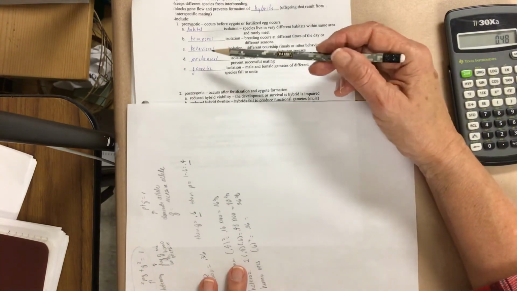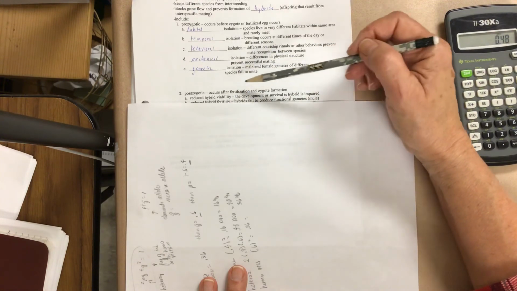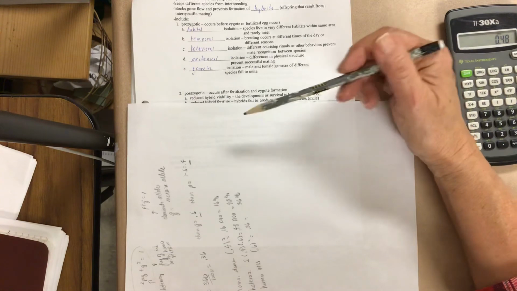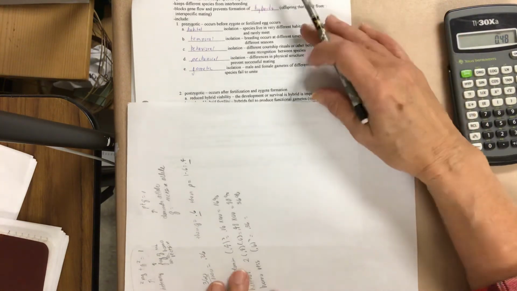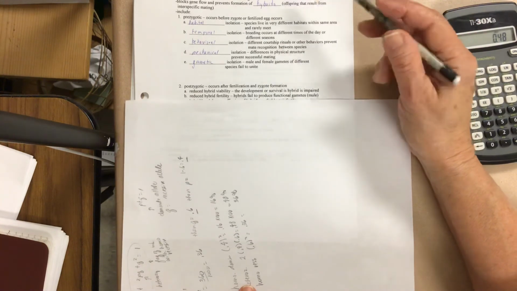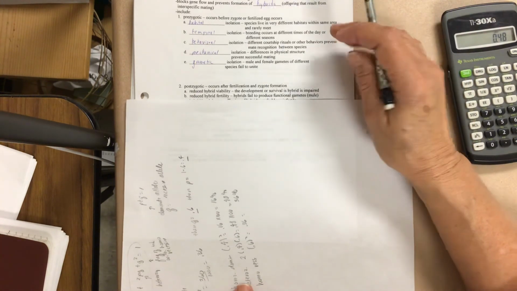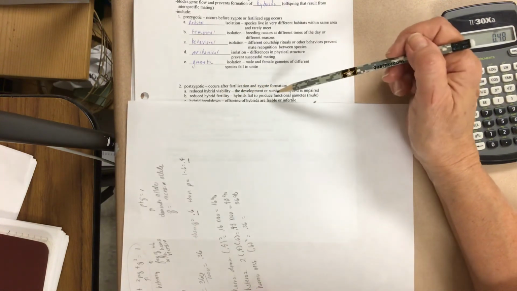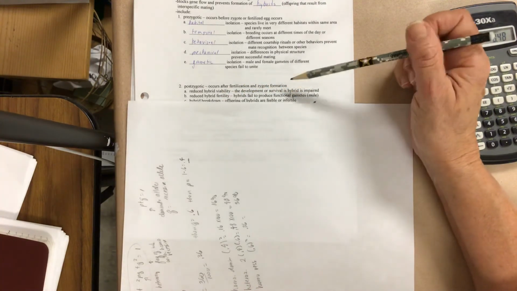You can also have post-zygotic barriers. These occur after fertilization and the zygote formation. So usually you're going to get a zygote to form, but it's not going to be viable. So you have reduced hybrid viability, so the development or survival of the hybrid is impaired. Then you have reduced hybrid fertility. The hybrid fails to reproduce or to produce functional gametes.